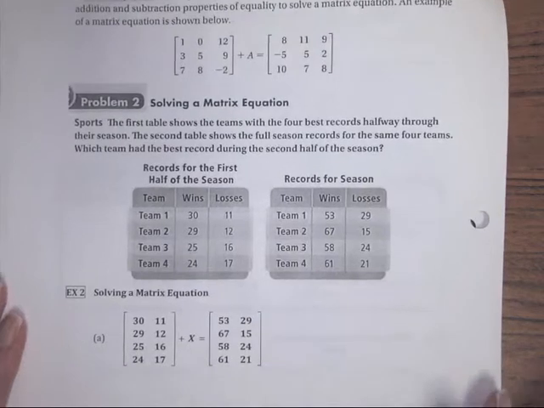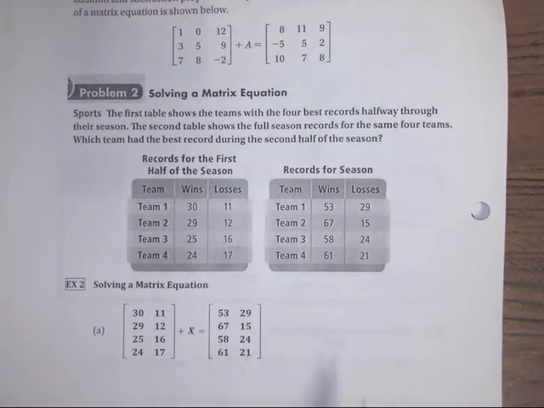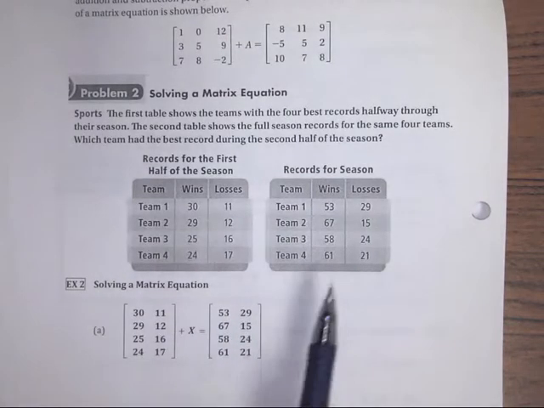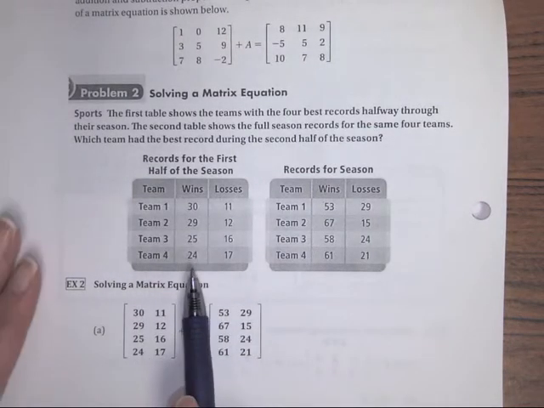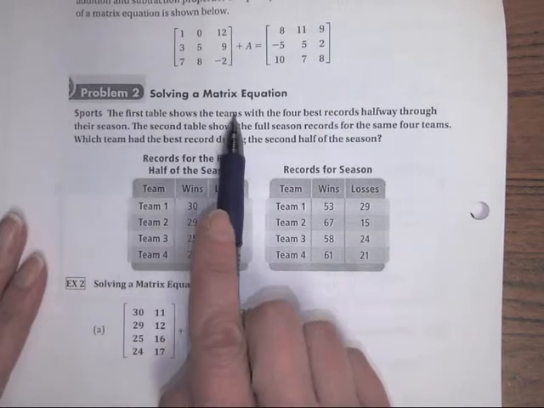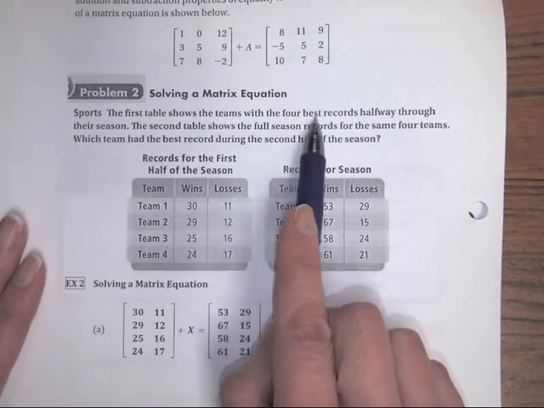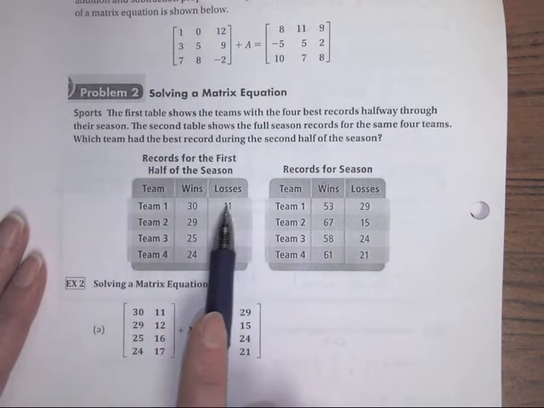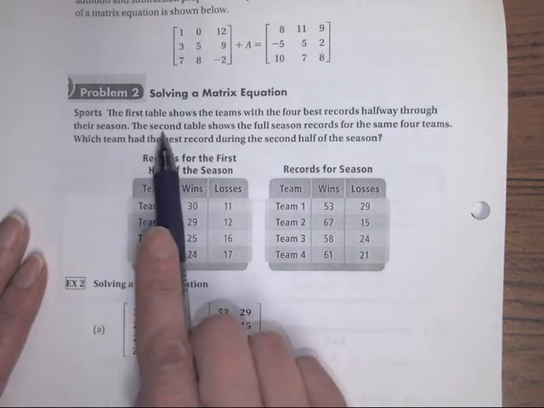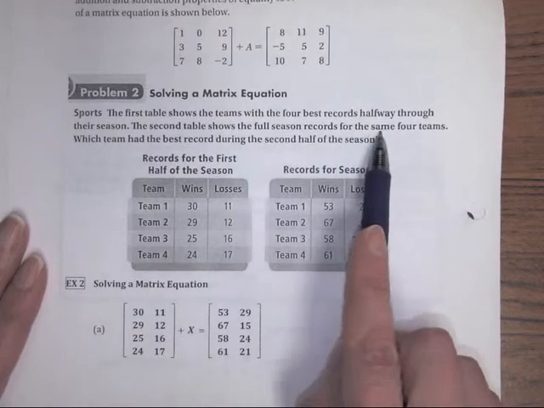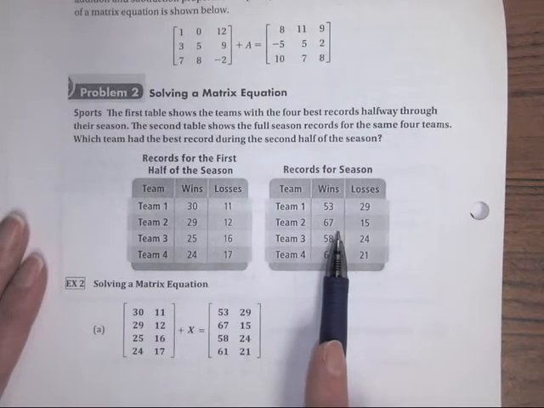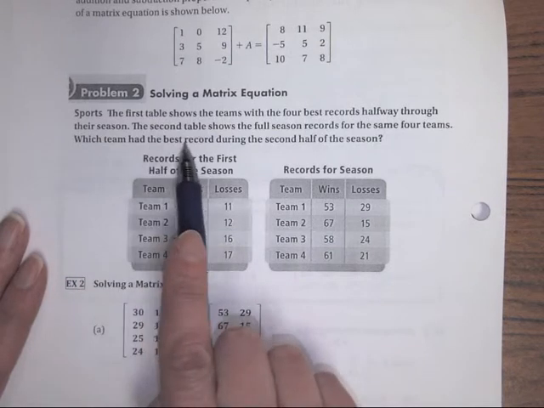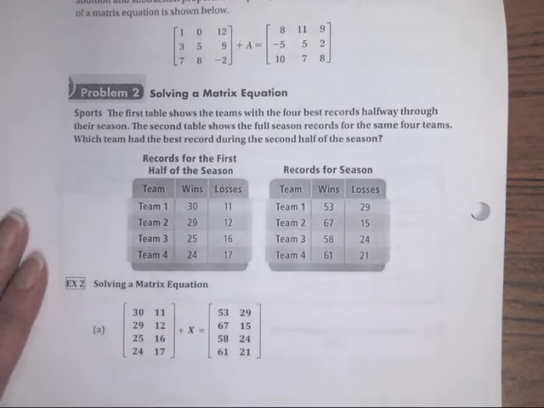So let's go down here further on the page. And this matrix is for wins and losses, okay? So the first table shows the teams with the 4 best records halfway through their season. Here's the 4 teams, here's their wins and losses, okay? The second table shows the full season records for the same 4 teams. This is the first half, this is full season. Which team had the best record during the second half of the season?